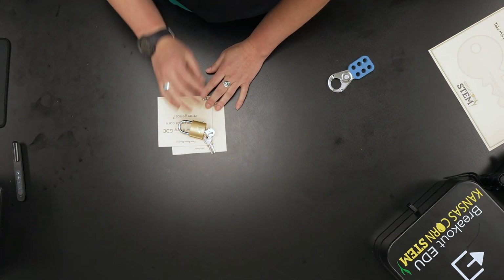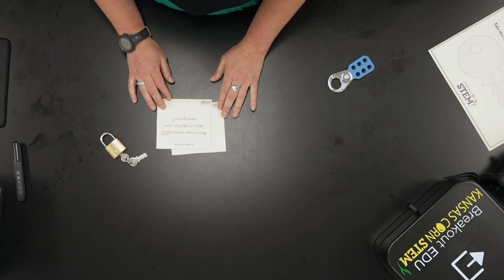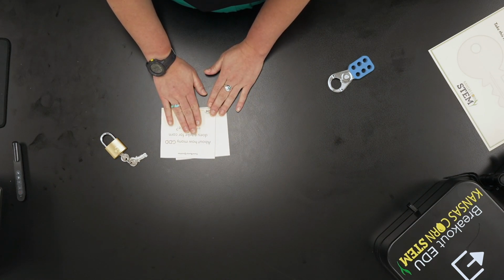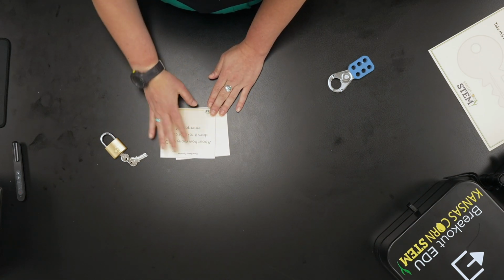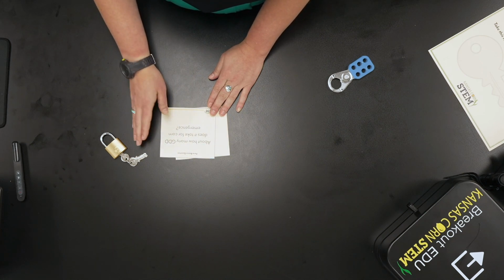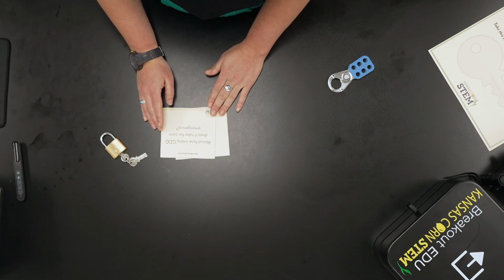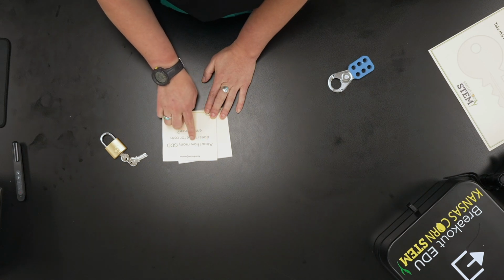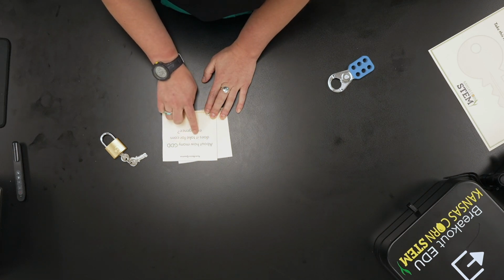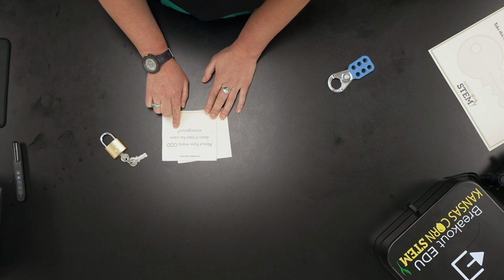And then lastly, we're going to talk about the key lock. For the key lock, you're going to want to have this question posed. You could write it on the board if you wanted to. You can use this card and tape it up somewhere. That's up to you and what works best for your space. The question is, about how many growing degree days does it take for corn emergence?